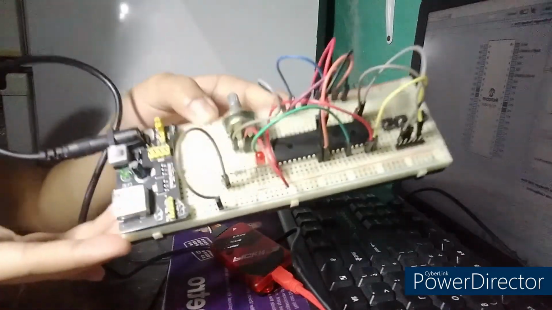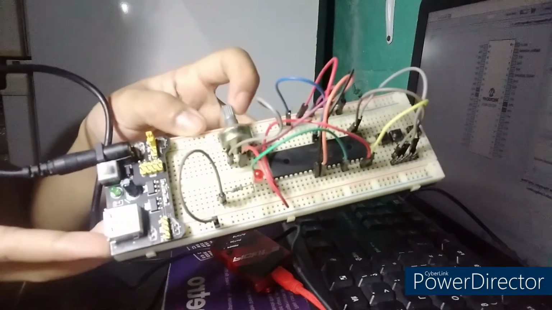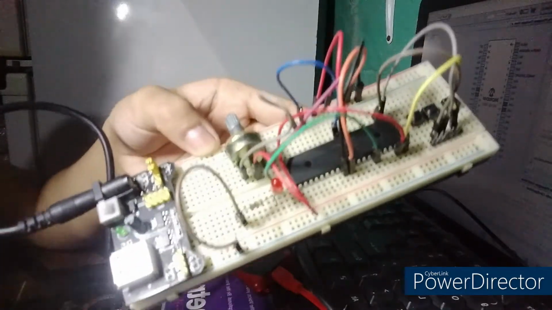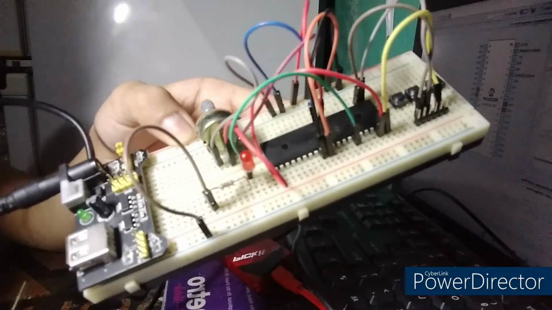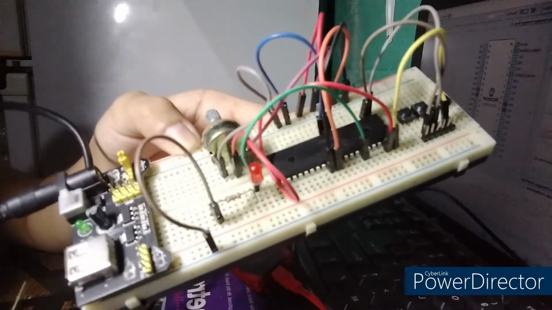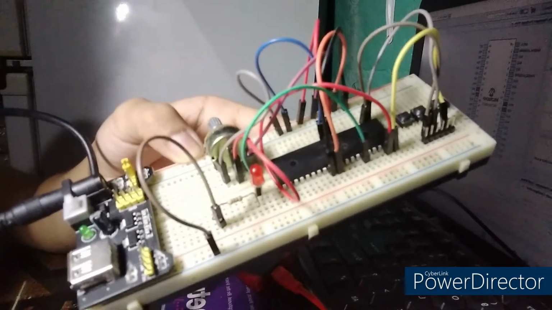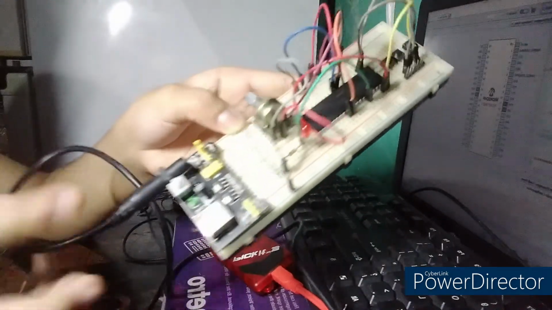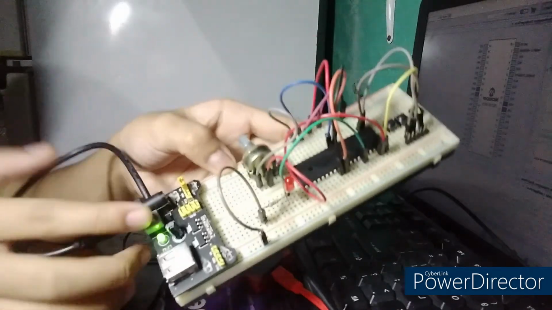So this is what our circuit looks like. This is our potentiometer, then this is our LED, the red LED, and the right connection. Please make sure that your connection is correct, because if your circuit is not properly connected, let's say a ground is missing, then it will not be working. Since I've already connected my power supply through my power module here, let's turn on our power supply.